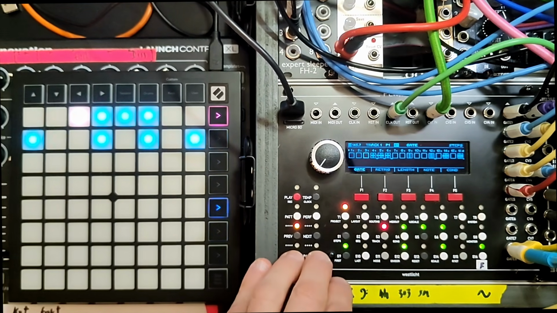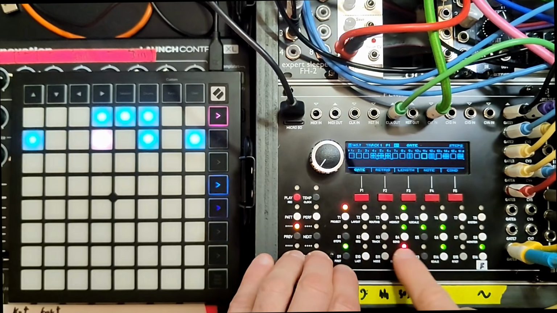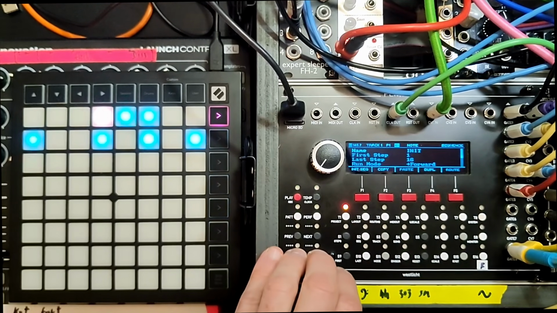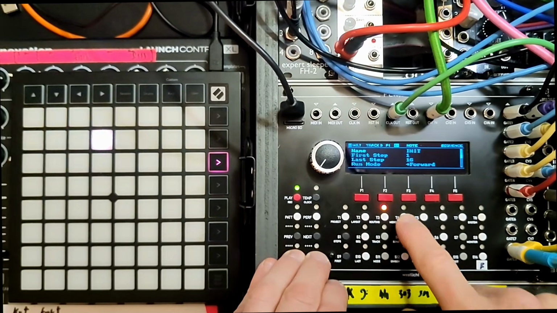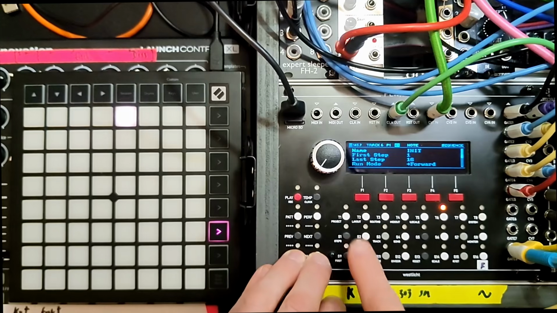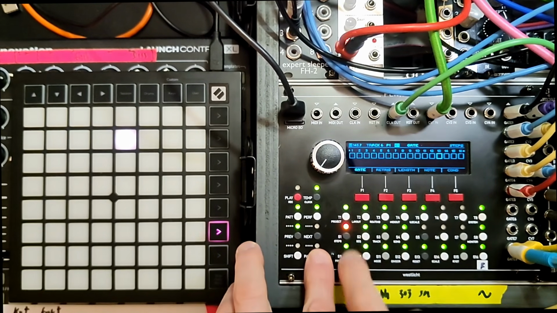Now, let's start with a cleaner project, so let's initialize all the steps of all tracks. Initialize everything. Okay, totally clean. And go back on step page.